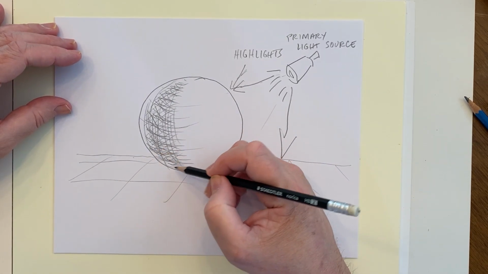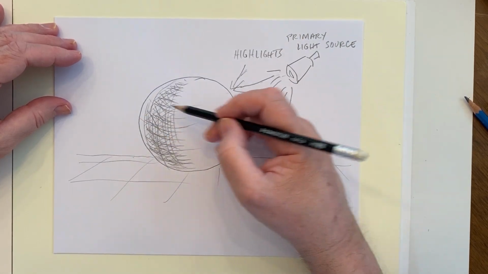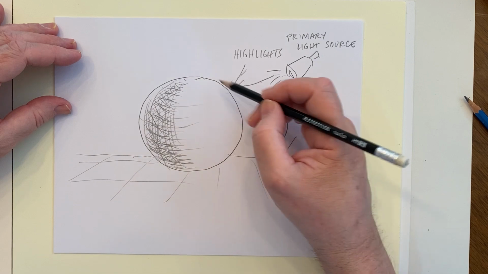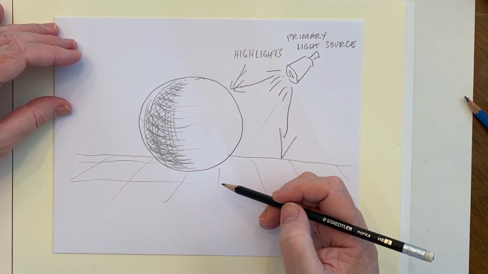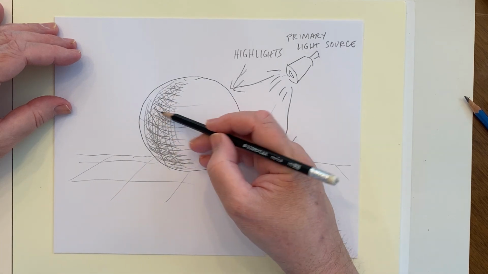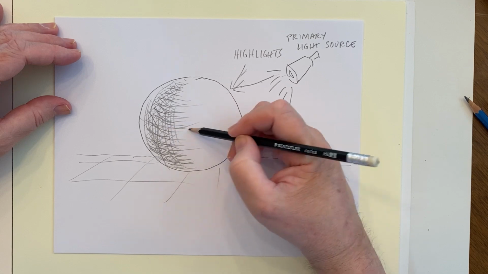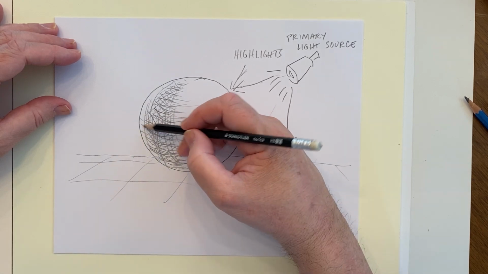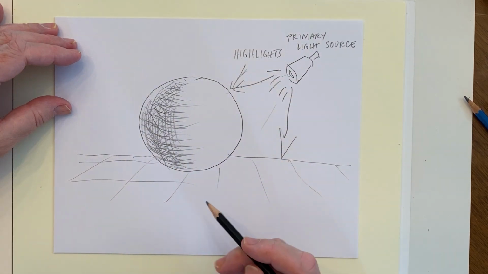That's something that will really come with experience. It's probably best to stick with the grid, the horizontal and vertical lines going around the form. So this would be called a crest shadow or the core shadow sometimes, a main shadow on a form. There are other little things here, with reflected light, that we'll talk about next time.